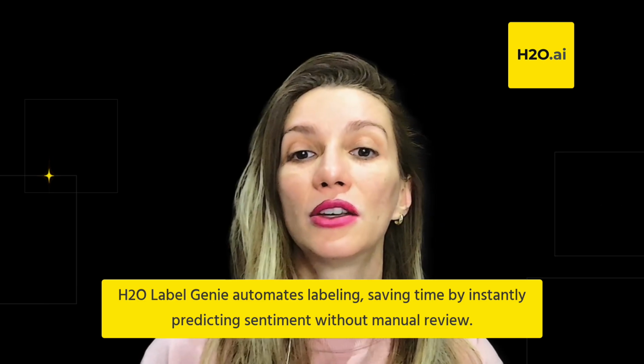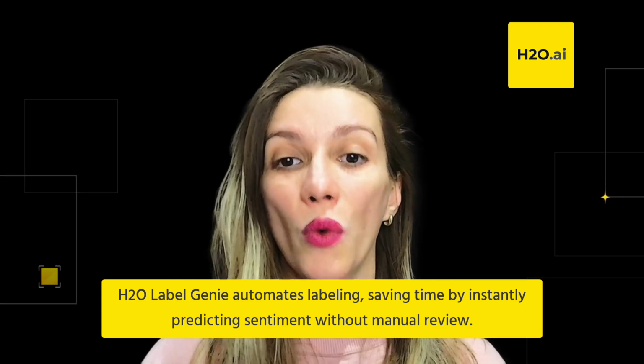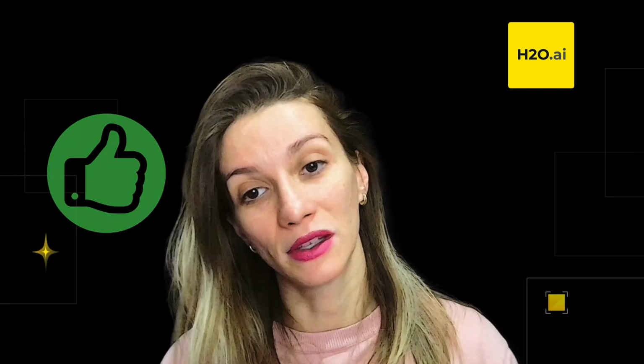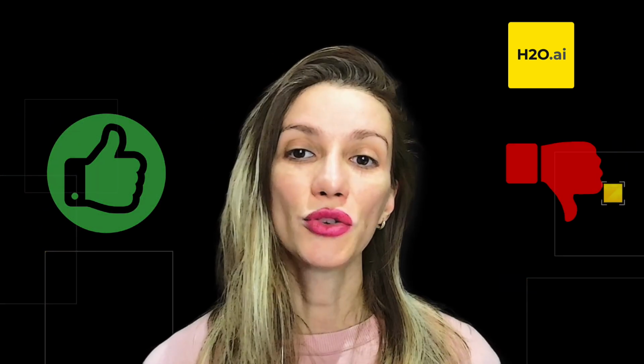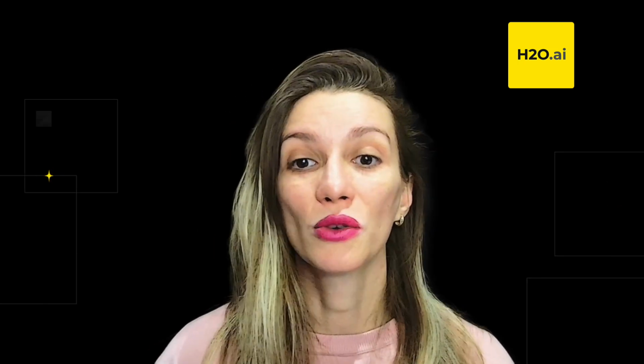This feature is highly practical because it eliminates the need to meticulously read every word and manually determine whether the label should be positive or negative. H2O Label Genie does the heavy lifting for you, providing an automatic prediction. All you need to do is review and confirm the suggestion. This not only saves time, but also streamlines the labeling process.